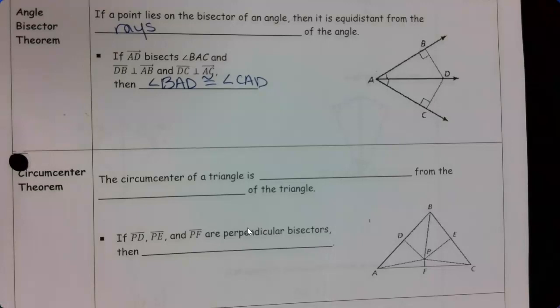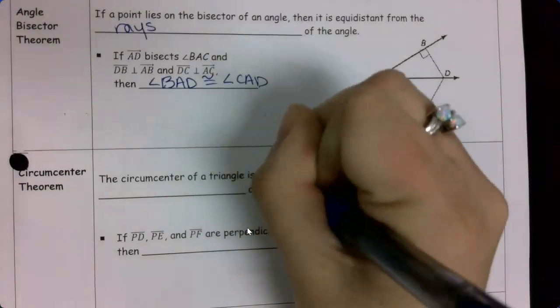So I have the circumcenter theorem. The circumcenter of a triangle is equidistant from the vertices of the triangle.